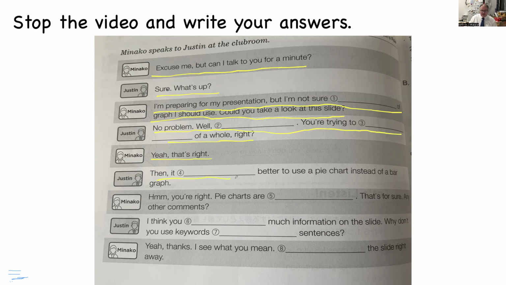Then it might be better to use a pie chart instead of a bar graph. You're right. Pie charts are better suited. That's for sure. Any other comments? I think you put too much information on the slide. Why don't you use keywords instead of sentences? Yeah, thanks. I see what you mean. I'll revise the slides right away.